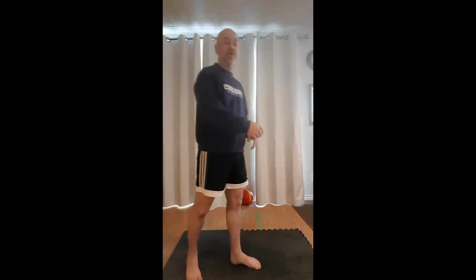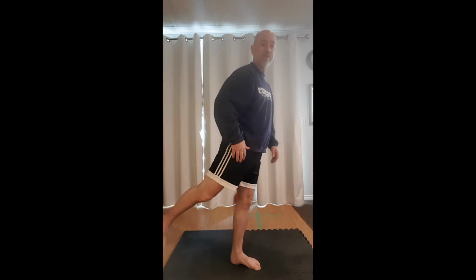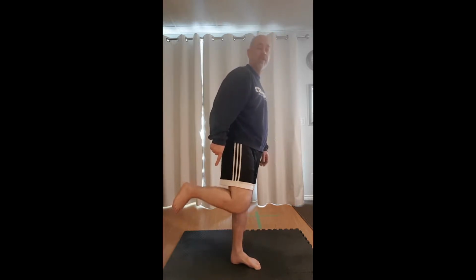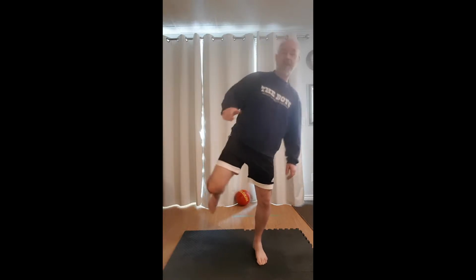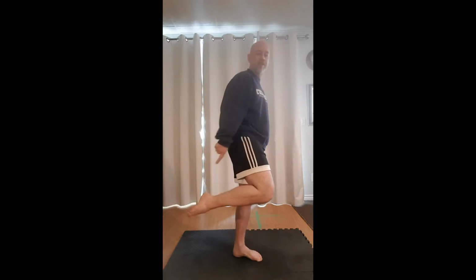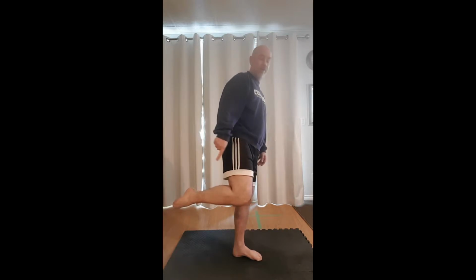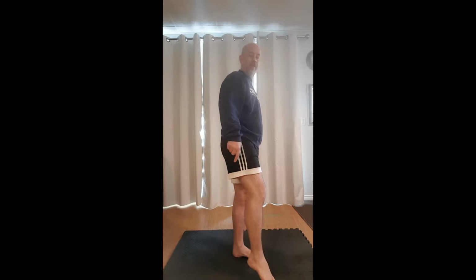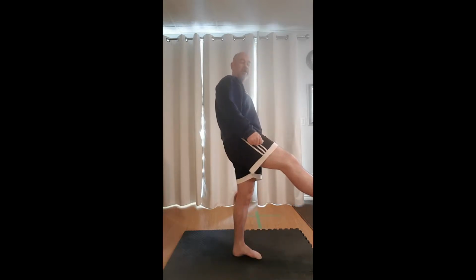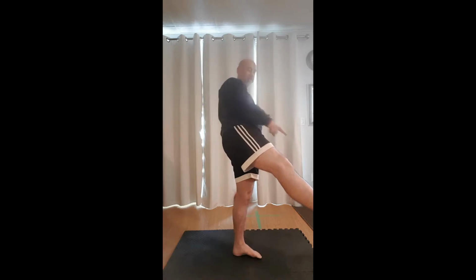For a basic shot, first thing we're going to do is extend the hip, flex the knee, slightly abduct the hip, and plantar flex the ankle. Then when we go for our follow through, we're going to extend the knee, flex the hip, while maintaining that abduction of the hip and plantar flexion of the ankle. And then the movement together would look like this.